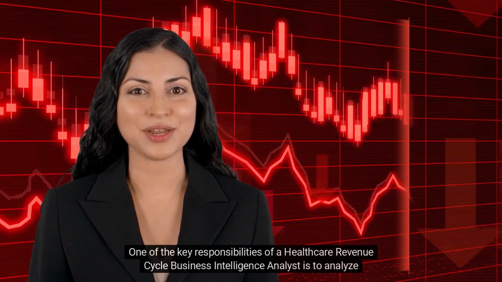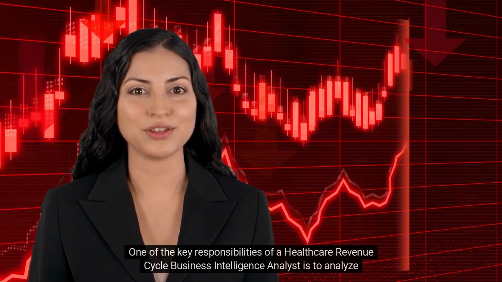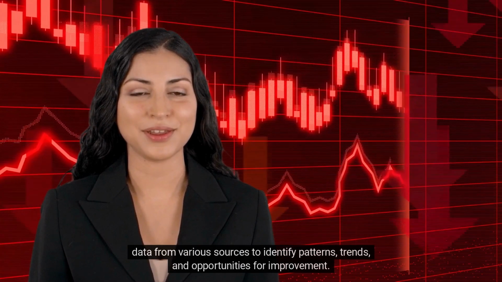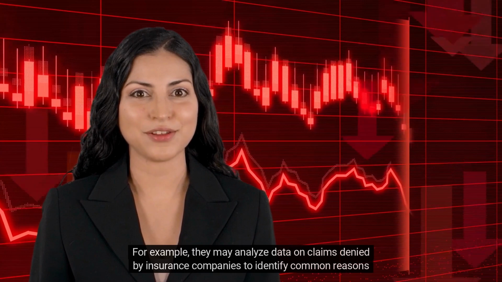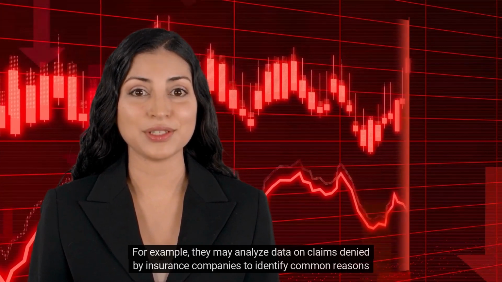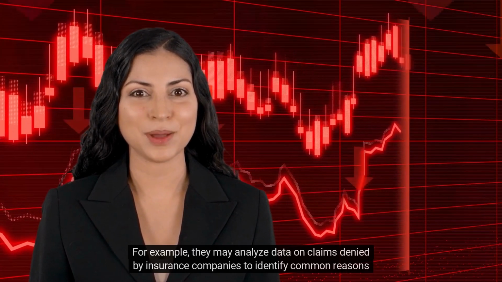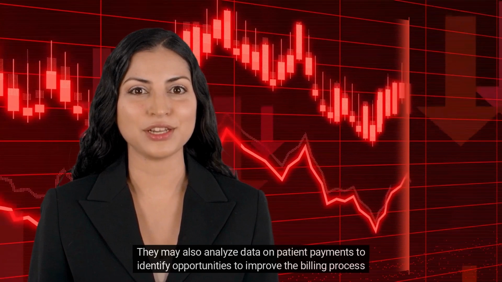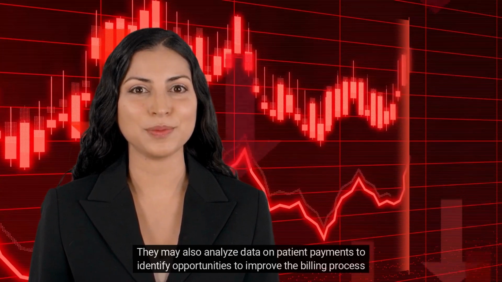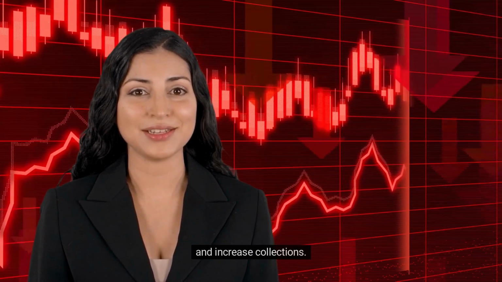One of the key responsibilities of a healthcare revenue cycle business intelligence analyst is to analyze data from various sources to identify patterns, trends, and opportunities for improvement. For example, they may analyze data on claims denied by insurance companies to identify common reasons for denial and recommend changes to the claims process to reduce denials. They may also analyze data on patient payments to identify opportunities to improve the billing process and increase collections.